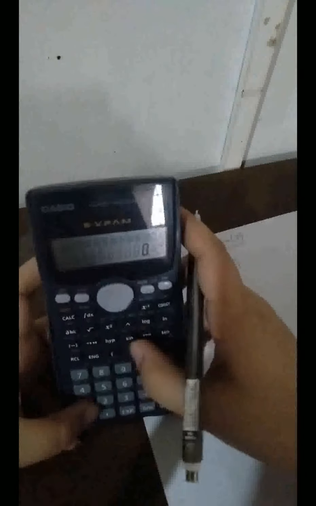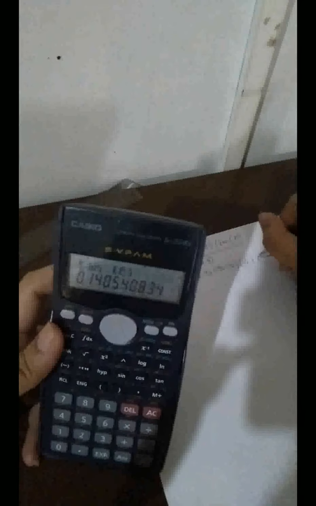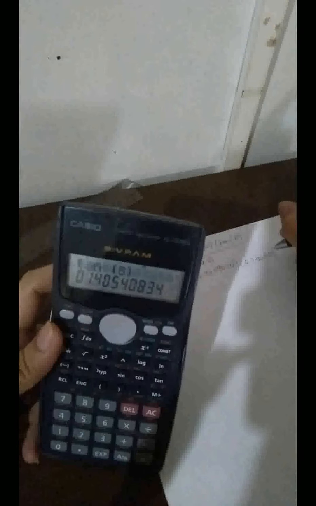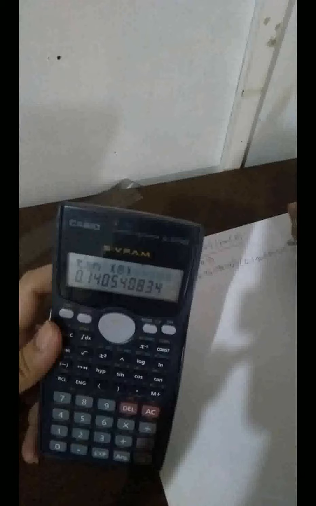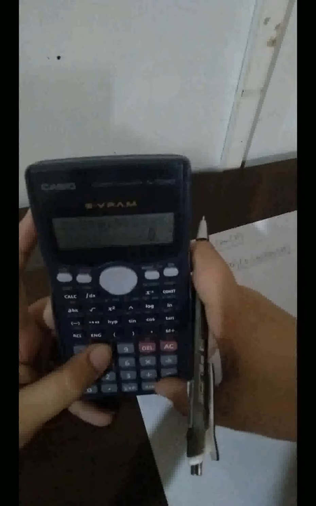And then tan 8 degrees, which is 0.140540834, all over 0.5 times 9.8, which is 4.9.